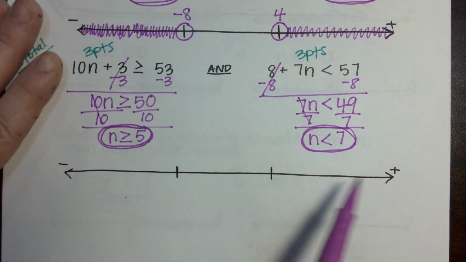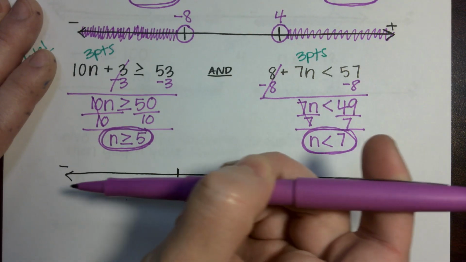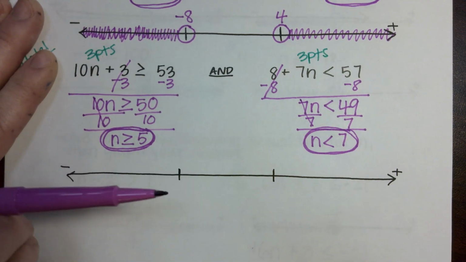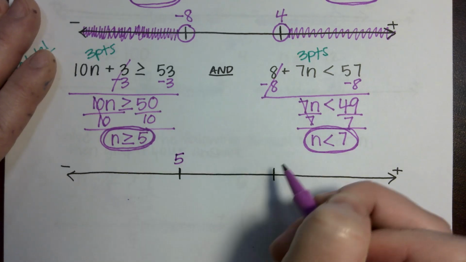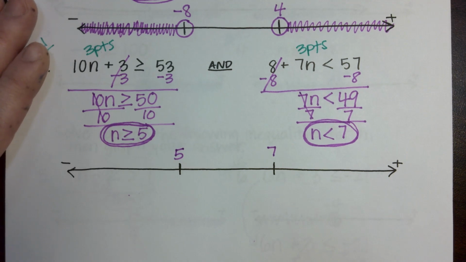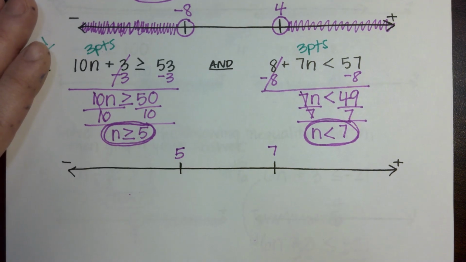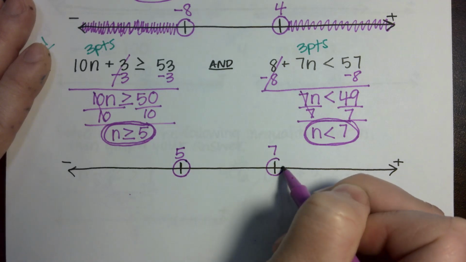We can also look at the plus and minus and remember that as we go to the left, we see smaller numbers. As we go to the right, we see bigger numbers. So 5 goes here, 7 goes here. And what do we do next? Yes, we want to circle our tick marks.